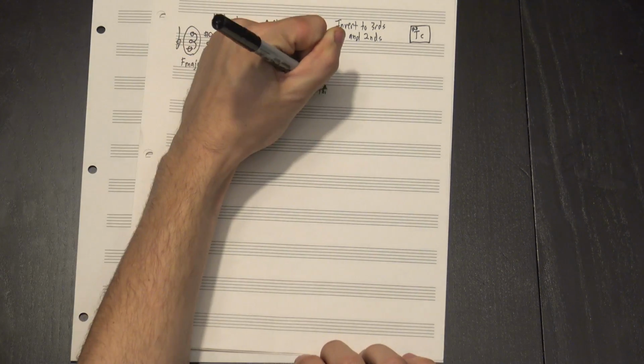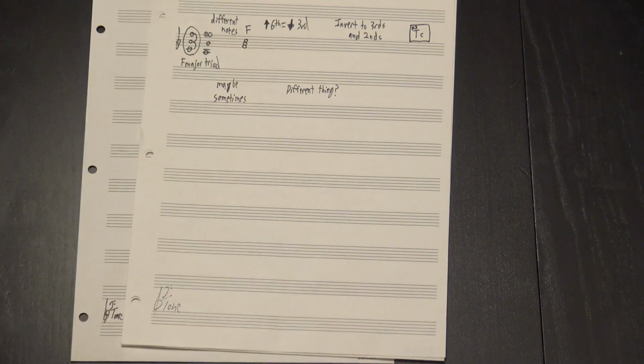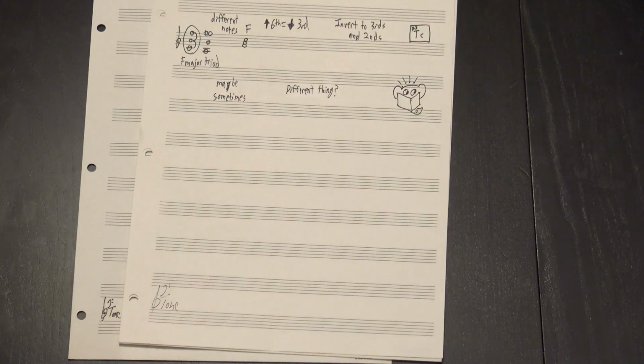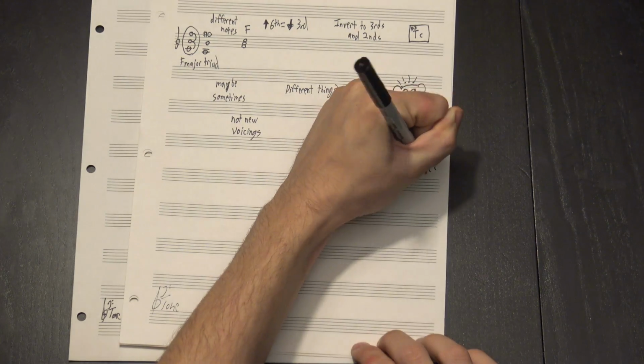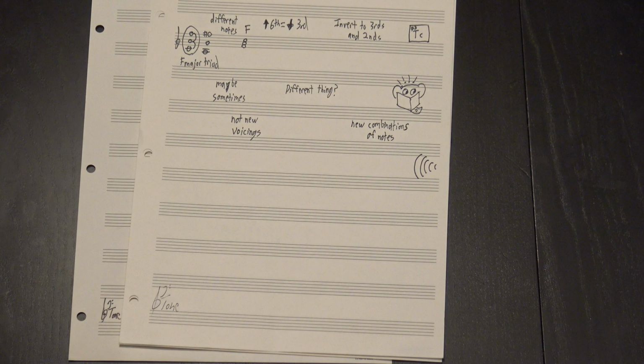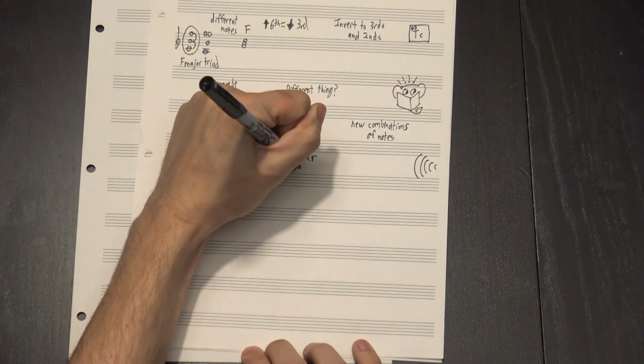You can view it as a different thing, and in some cases it's useful to do so, but theorists tend to be more interested when your method makes new combinations of notes, not just new voicings. Still though, the acoustic effects they have can be different, so if that interests you, play around with them. I promise I won't tell anyone.